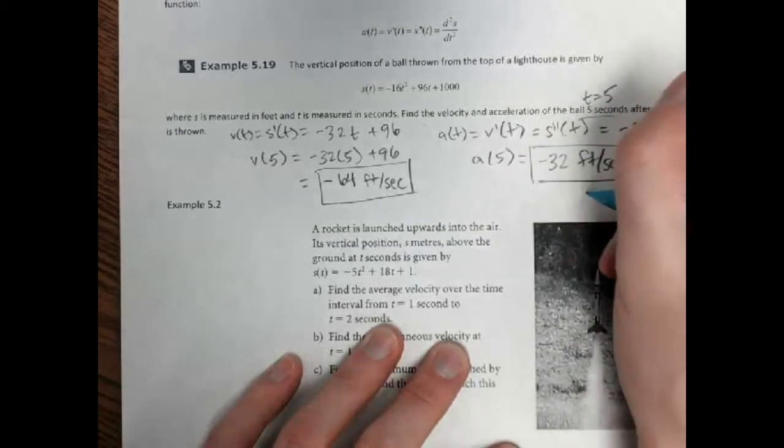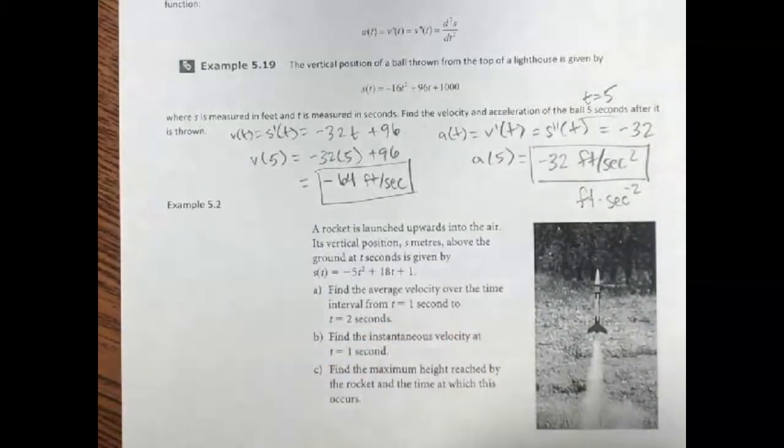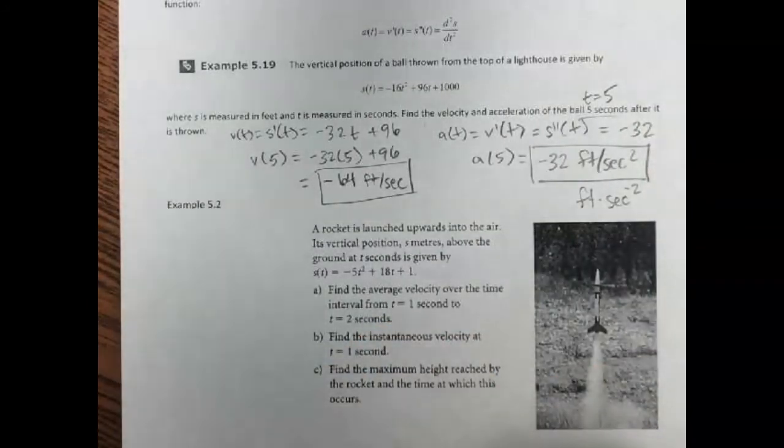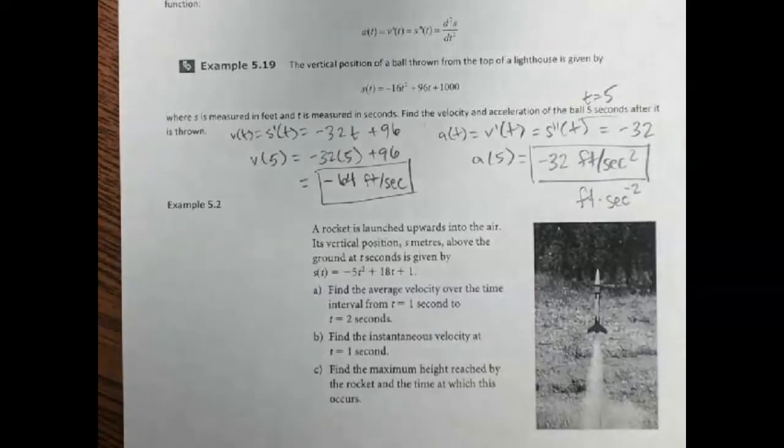Or if you want, feet per second to the negative 2. I know in IB they like to write times with the negative 2 exponent as opposed to writing over the time unit squared. It doesn't matter. It's the same thing. And I think that is the gravitational constant if you convert it to feet per second, negative 32. Whereas in meters per second, it's like 9.8 or whatever, and a lot of times they'll just round it to 10.